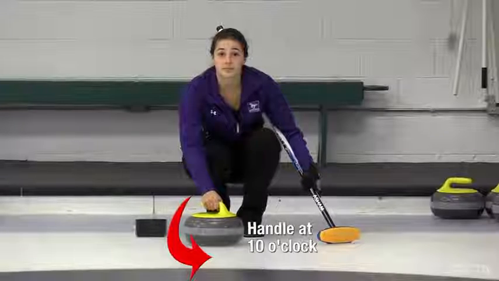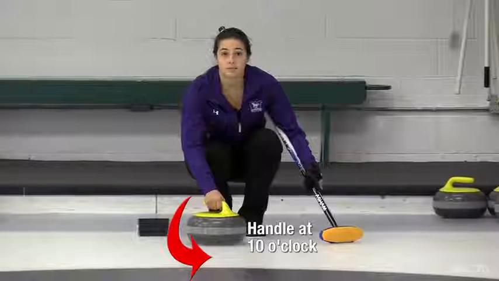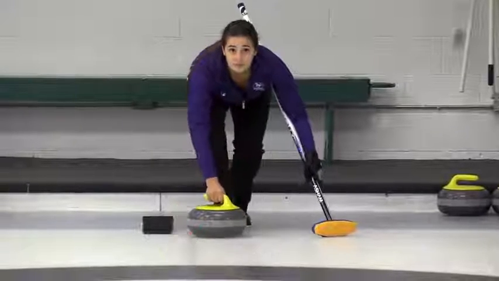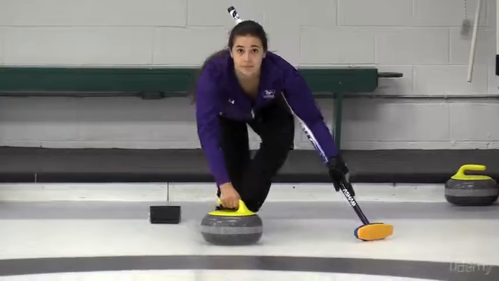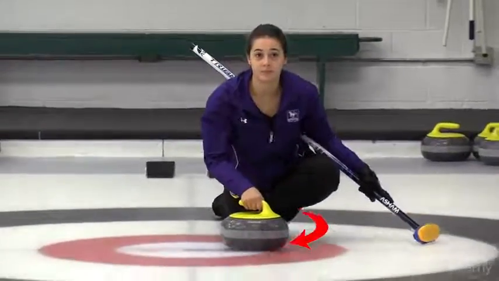Once she has her rock in place, she will do the slide as we talked about earlier. While she's sliding out, she needs to make sure to keep her handle at 10 o'clock until the last moment when she releases at 12.